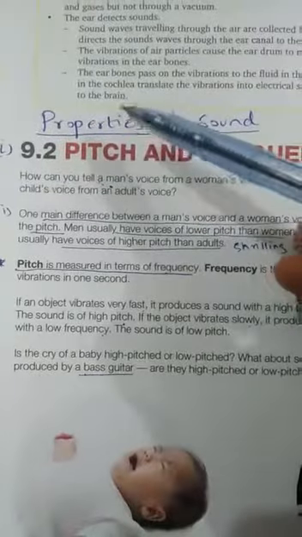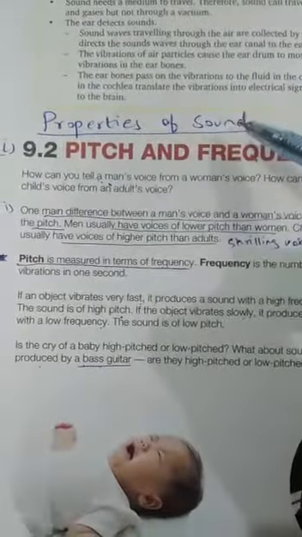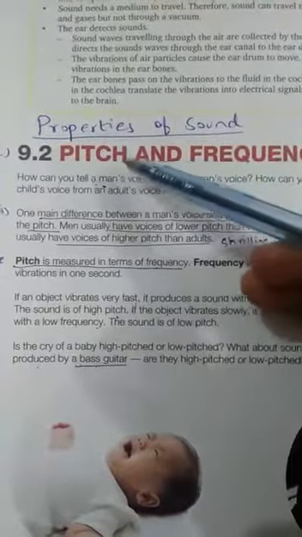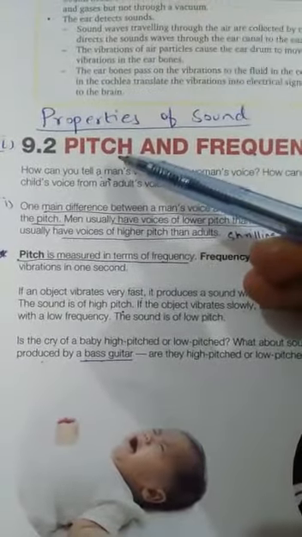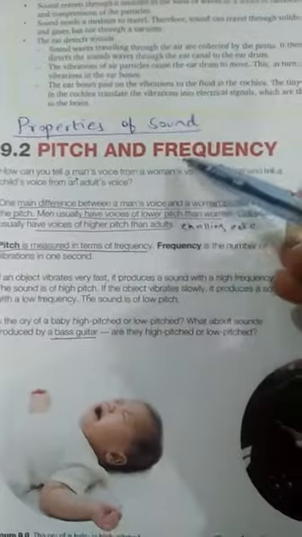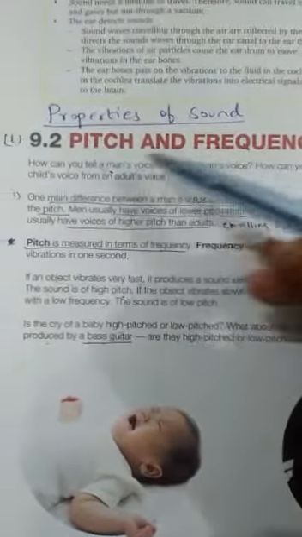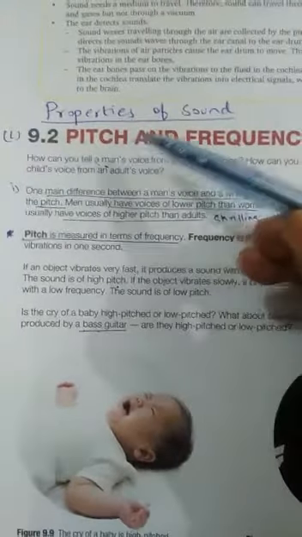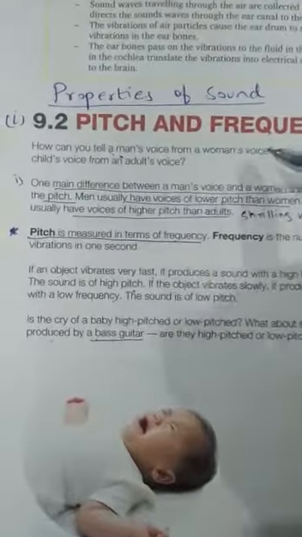Dear students, let's know about the properties of the sound. The first property of the sound is the pitch, and it is related to the property frequency. What is pitch and how is it measured with frequency?